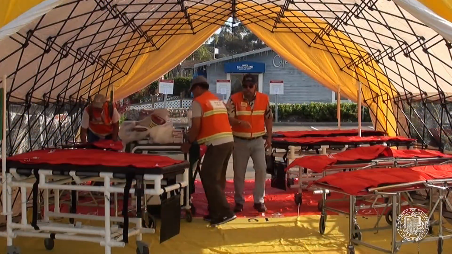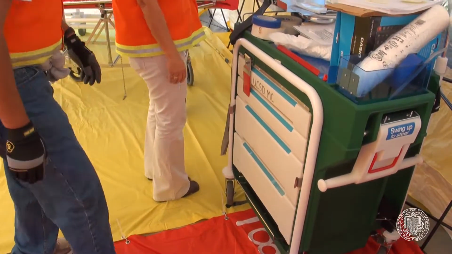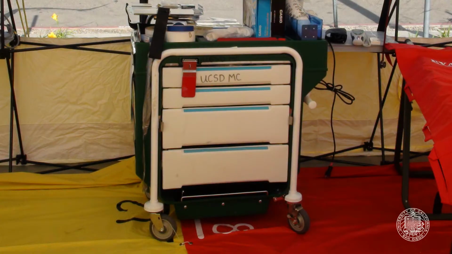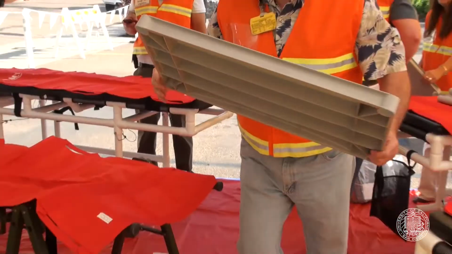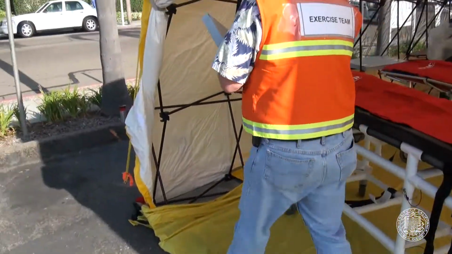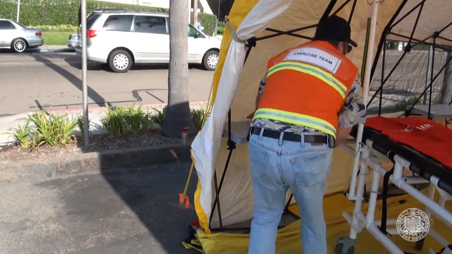Initially, we'll put in the crash cart, and the crash cart is filled with items that are more for individual use, not as much as a cardiac arrest. We install boards along the walls to ensure that there's a place to put all the equipment that's needed for each patient.